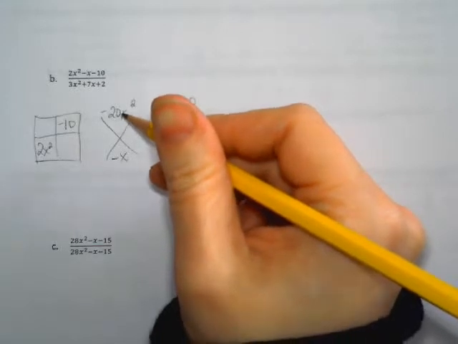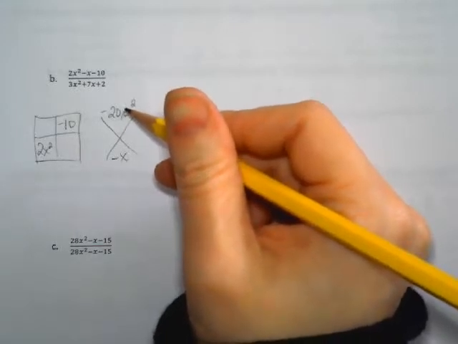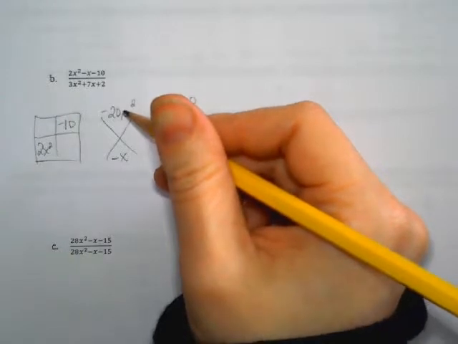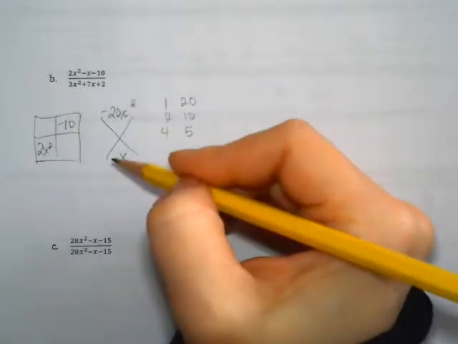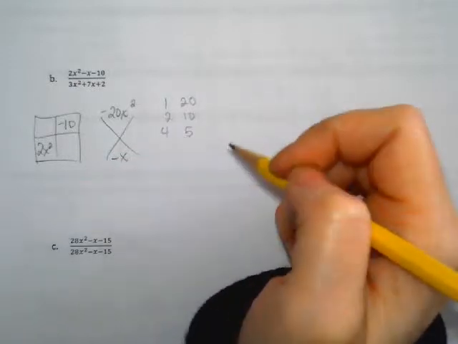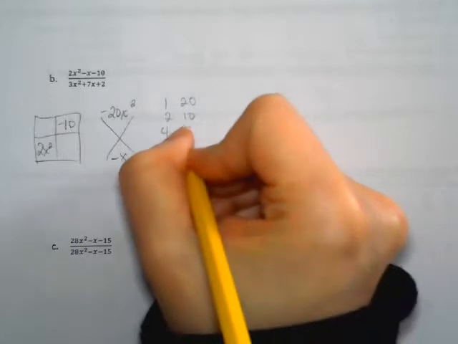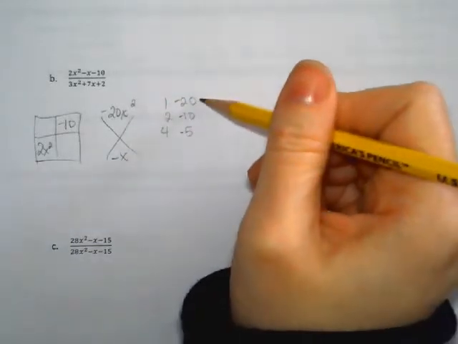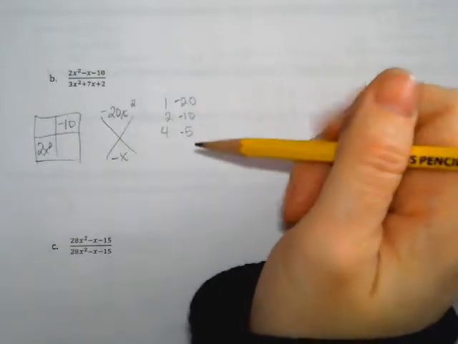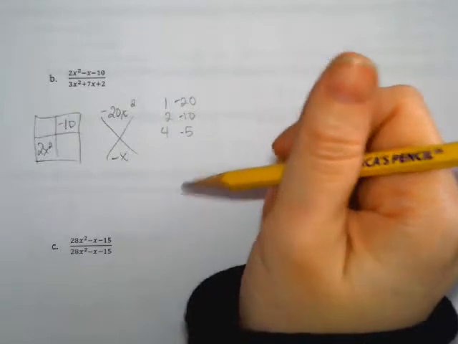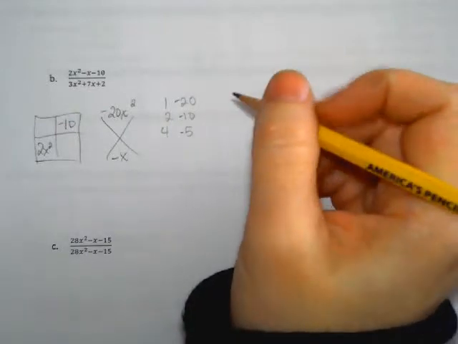If the top is negative, what do I know about my side numbers? One of them has to be negative. So if my bottom number is negative, is it going to be the bigger number or the smaller number that's negative? Larger number. So in those pairs, which pair of those adds up to be negative x, or negative 1? 4 and negative 5.